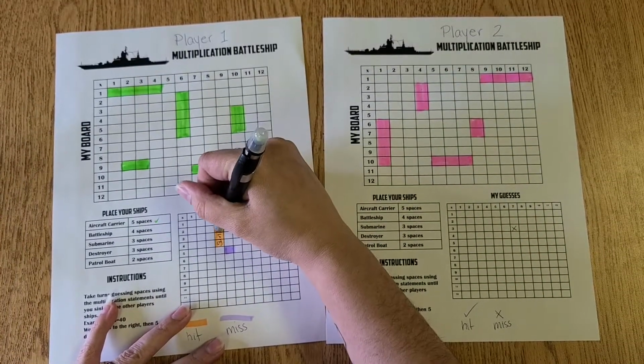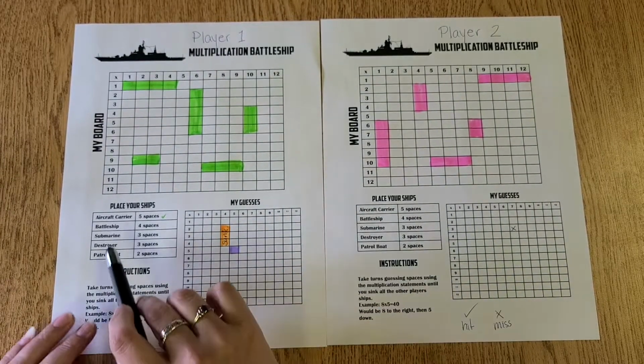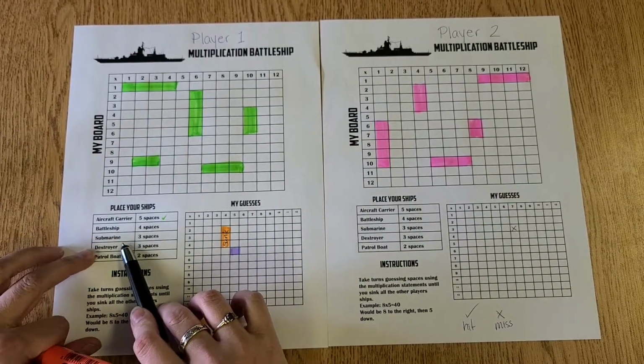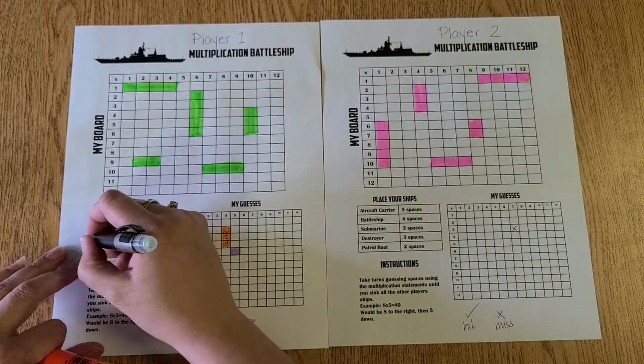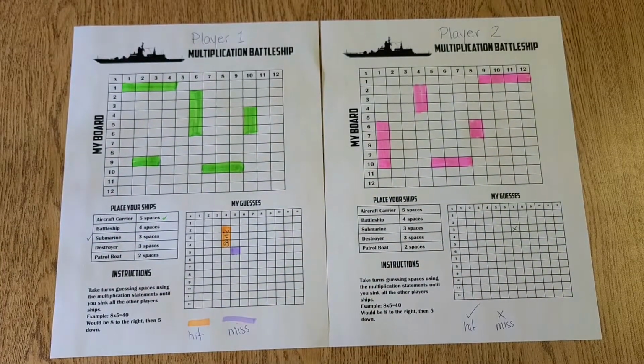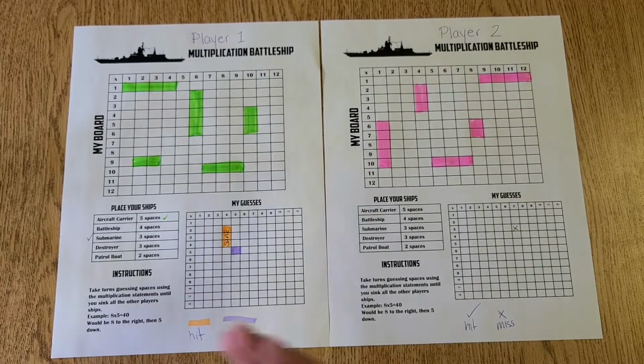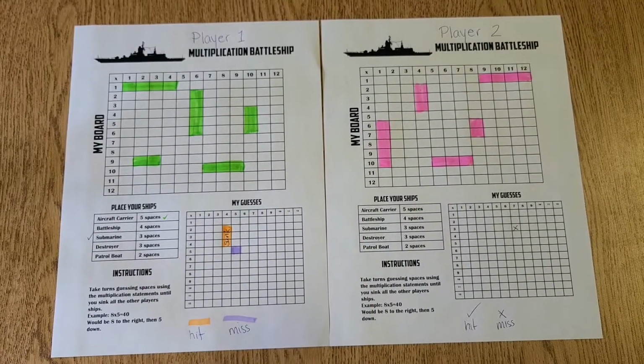That's the whole ship. You might want to write it down. You may want to guess which ship it is. You could say, oh, is it your submarine or your destroyer? And maybe you mark off which one you've got. Your job is to continue until you've found all of their ships, sunk their ships, and practice as many multiplication facts as you can.